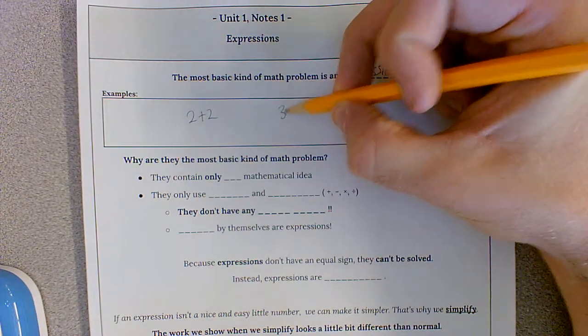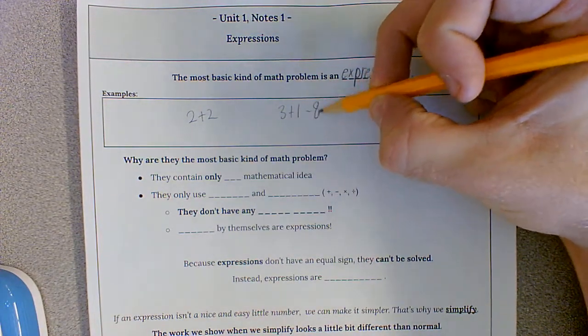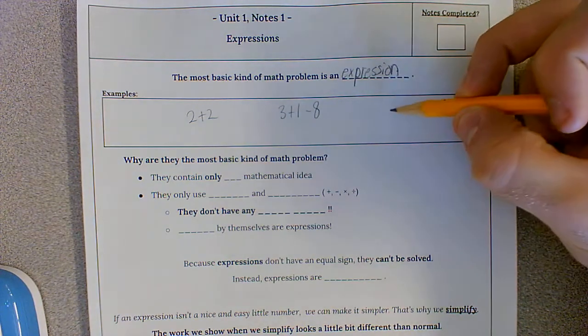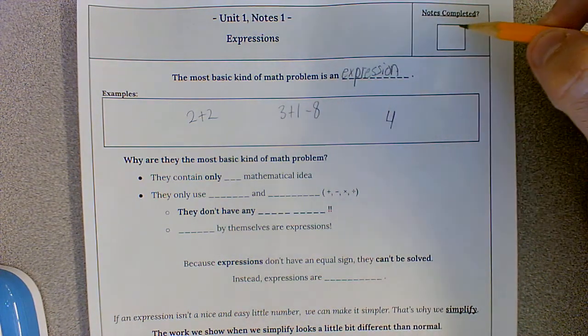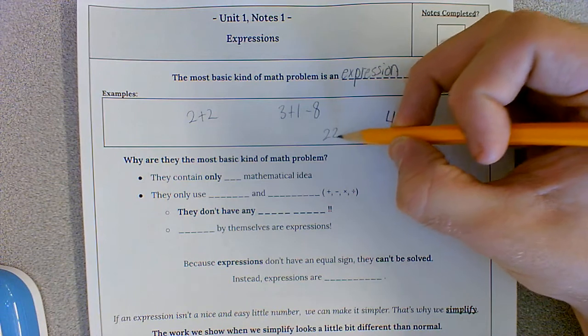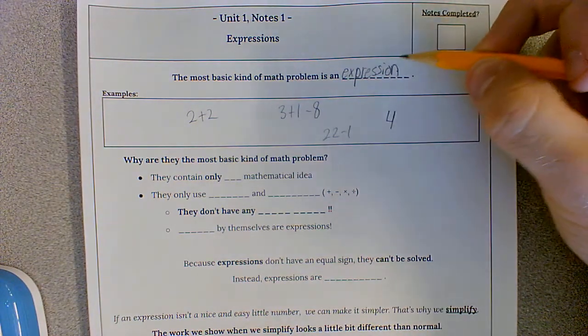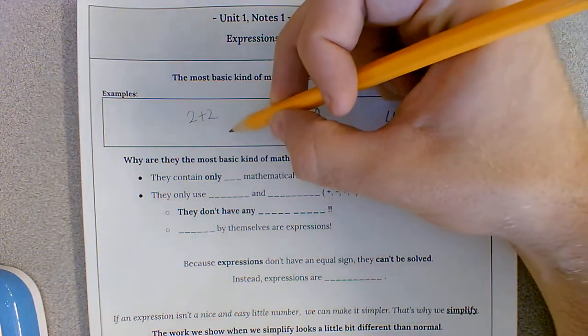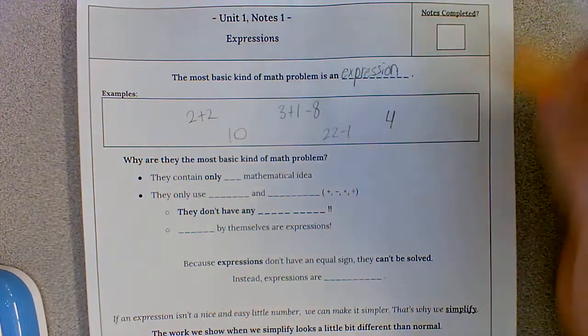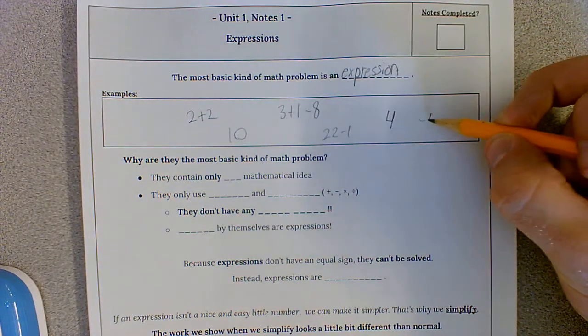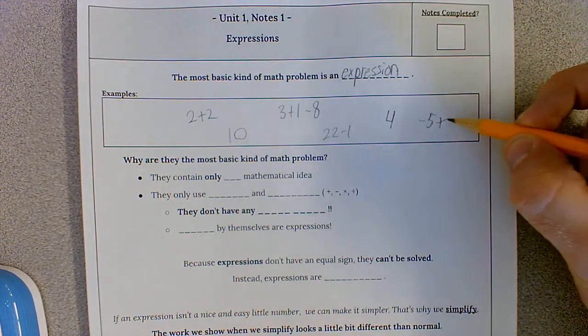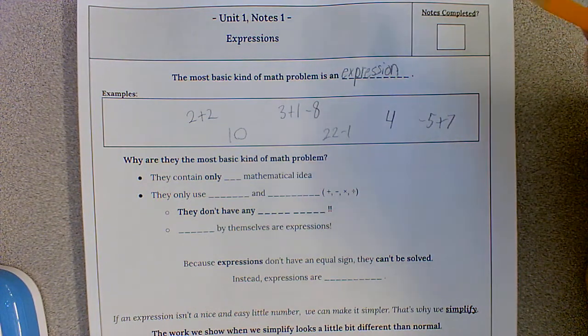I've got 3 plus 1 minus 8. I'm going to have the number 4. I'm going to do 22 minus 1. We'll do something like 10. And for fun, let's also do like negative 5 plus 7. Okay, what do all of these have in common?